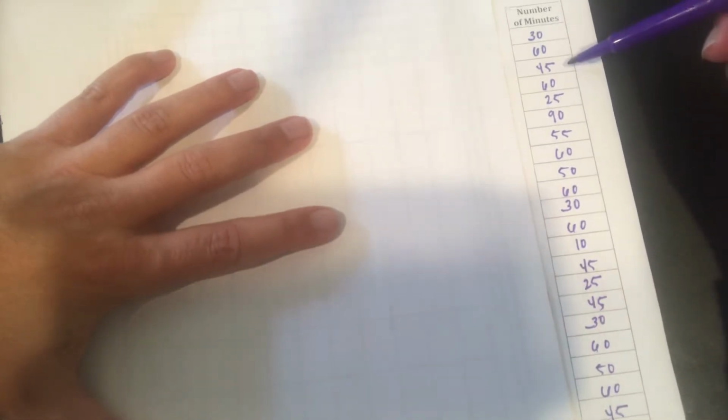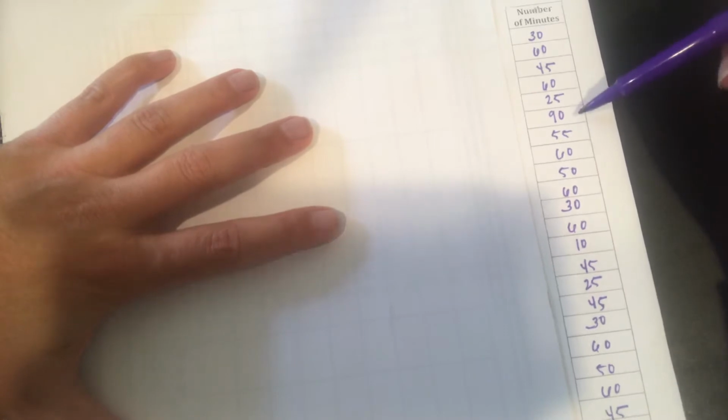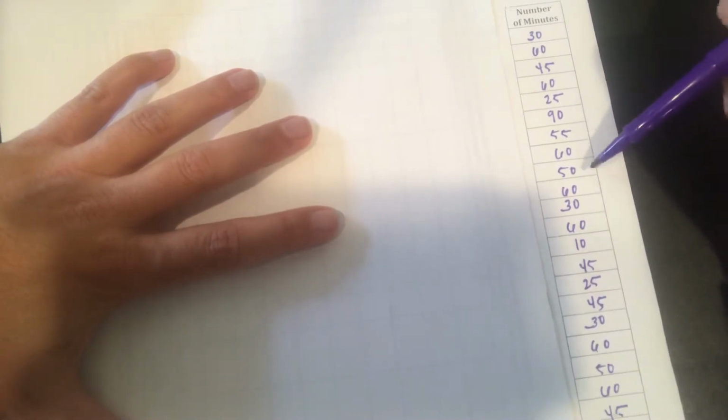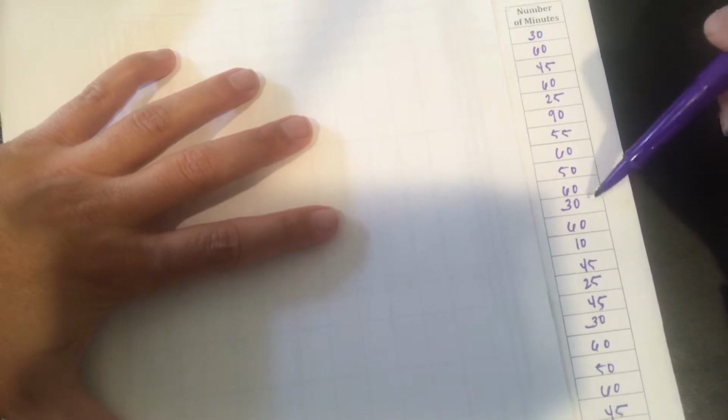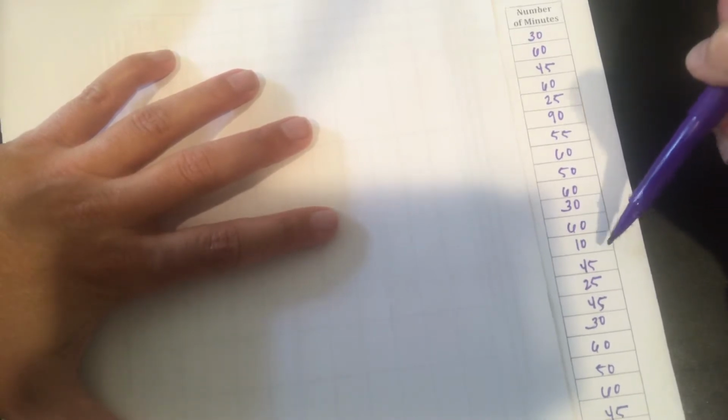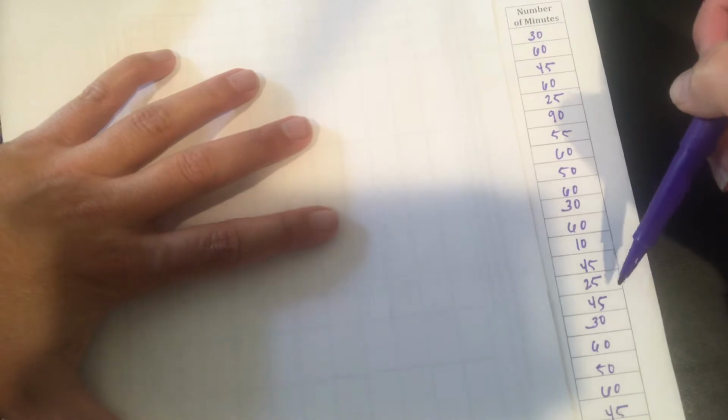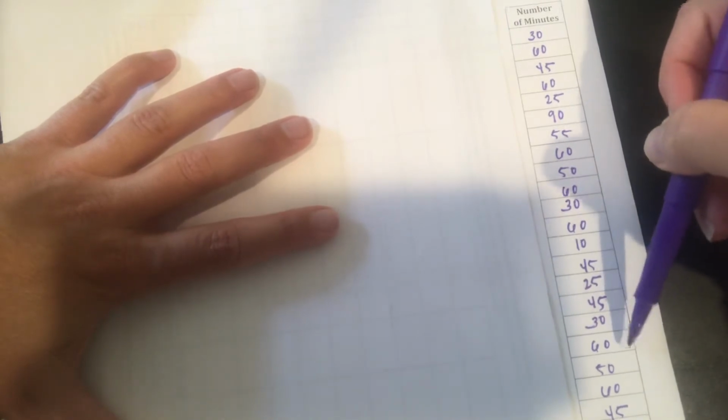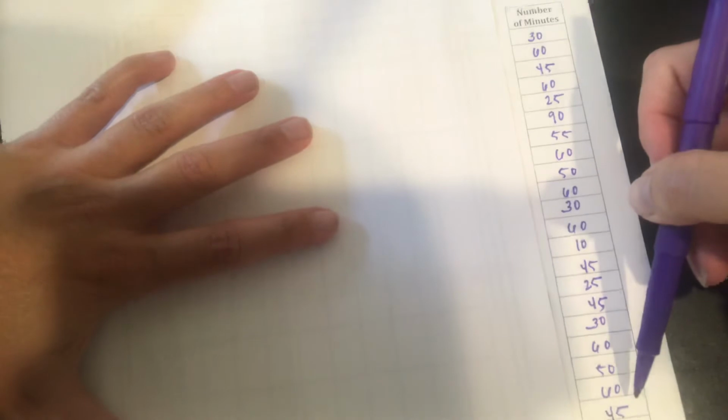So here we go. We've got 30, 60, 45, 60, 25, 90, 55, 60, 50, 60, 30, 60, 10, 45, 25, 45, 30, 60, 50, 60, 45, 90, 60, 30. I'm going to pull this up a bit. And then the last one we have here is 50.